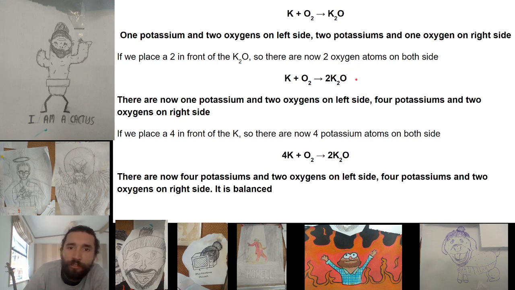So we've got 2 oxygens on the right, 2 oxygens on the left, so the oxygens are balanced. But I've got 4 potassiums on the right and only 1 on the left. So what we have to do now is put a 4 in front of this K, because we can put numbers in front. So there are now 4 potassiums on the left and 4 potassiums on the right. So in total, if you count 4 potassiums, 2 oxygens, 4 potassiums, 2 oxygens, this is now balanced.